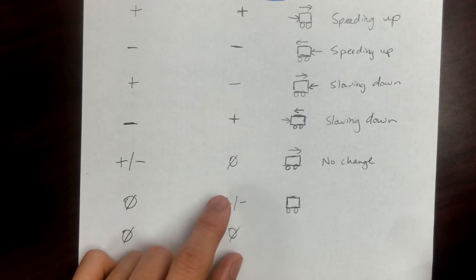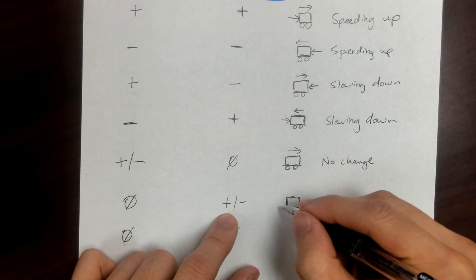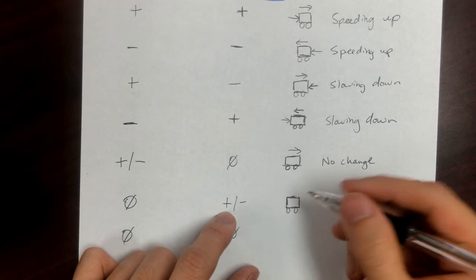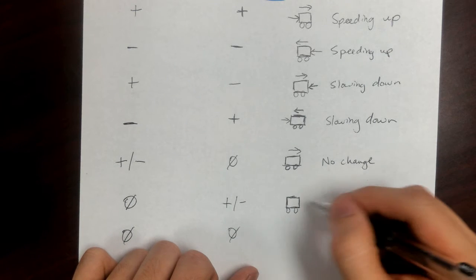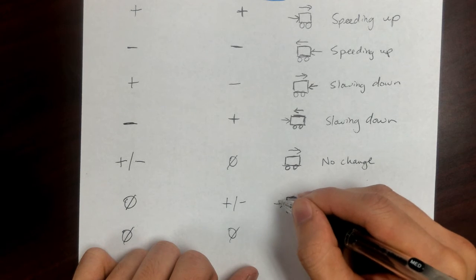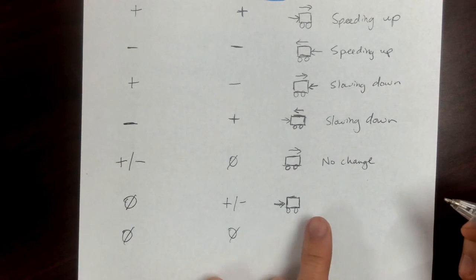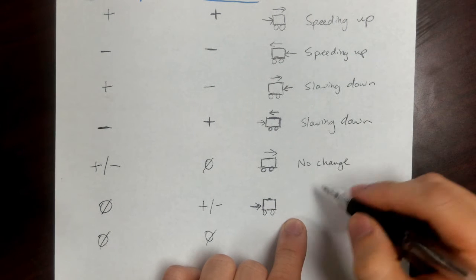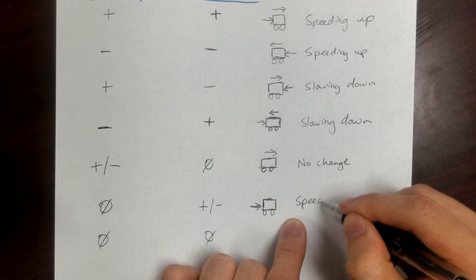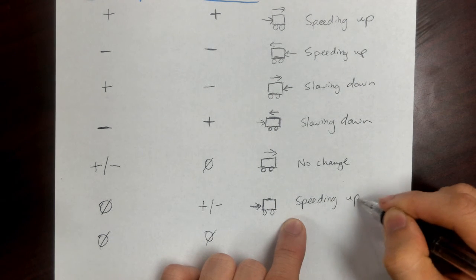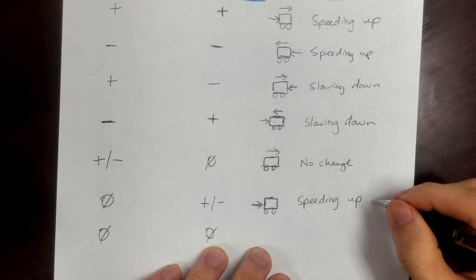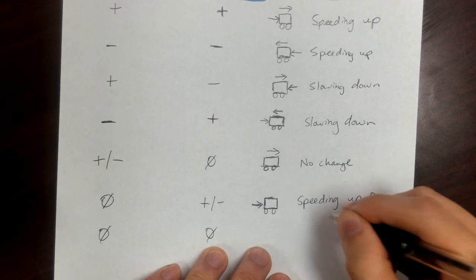It's not moving. But acceleration is going to push it from the left or right. Doesn't really matter, let's pick left. So what's happening to the motion? Exactly, it's speeding up. But where's it speeding up from? From rest.